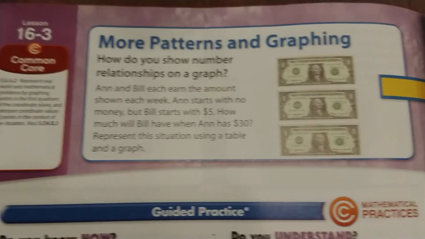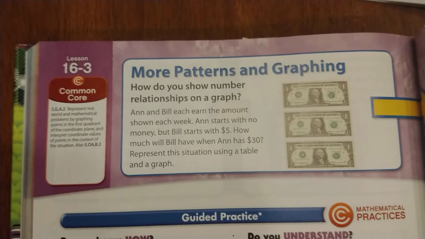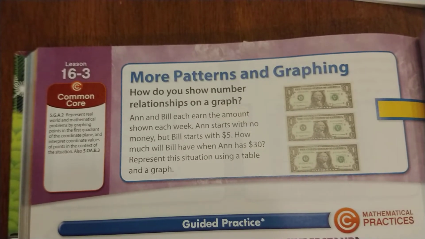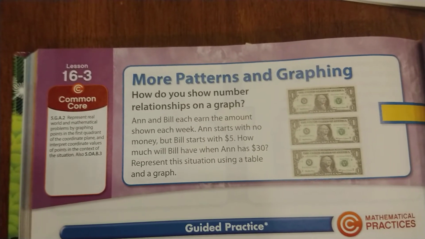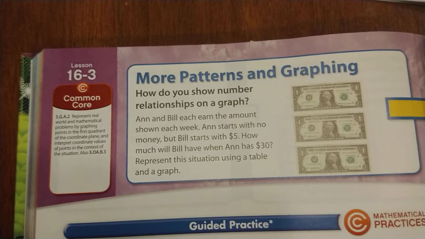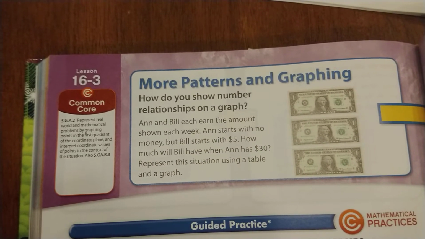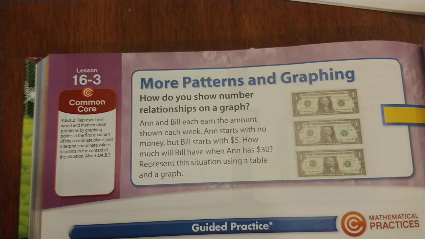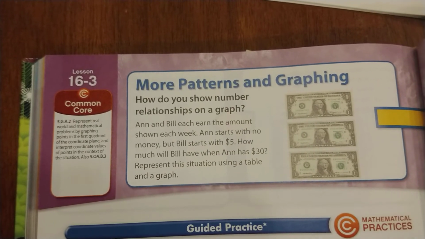But onward we go. We are doing 16.3, more patterns and graphing. If you haven't caught the YouTube channel before this, 16.1 and 16.2 have been covered. If you can get caught up by Wednesday, that would be great. Don't worry if you fall behind a little bit right now, it'll all be good.